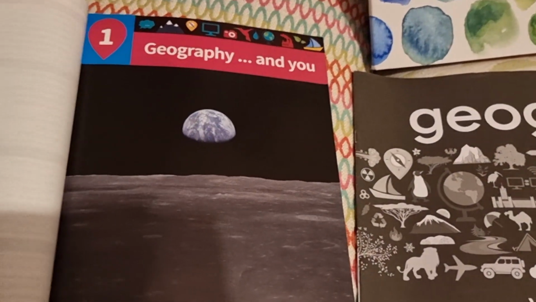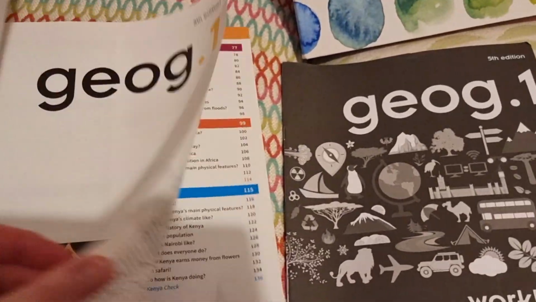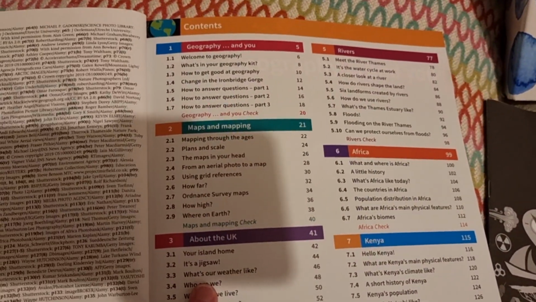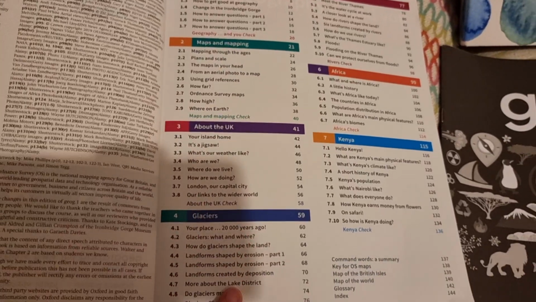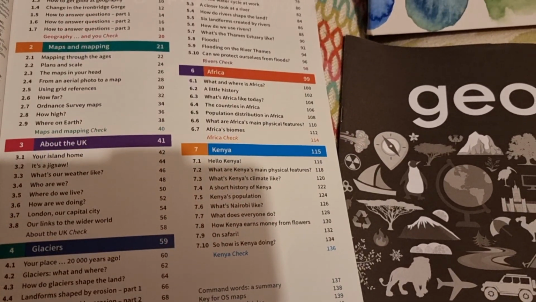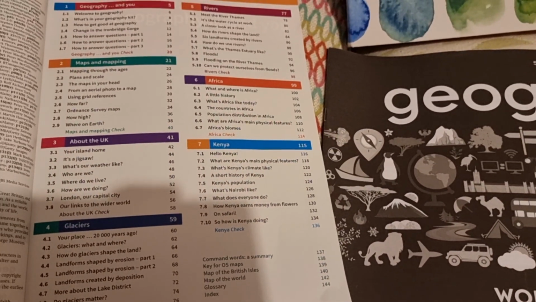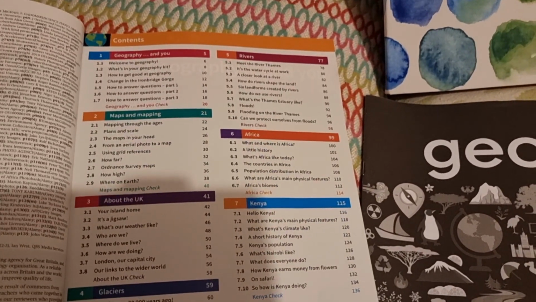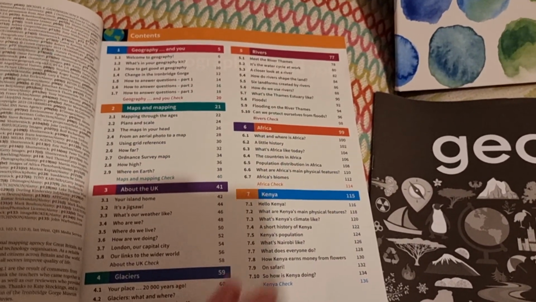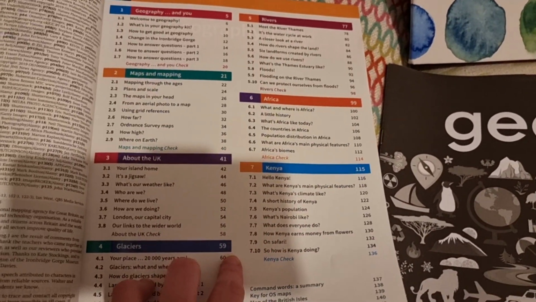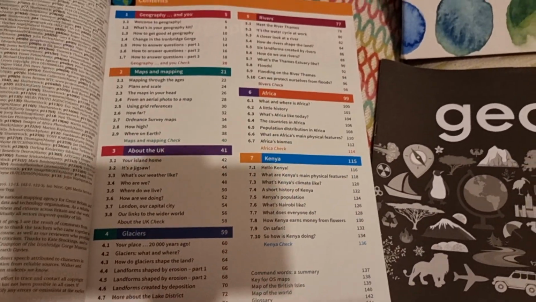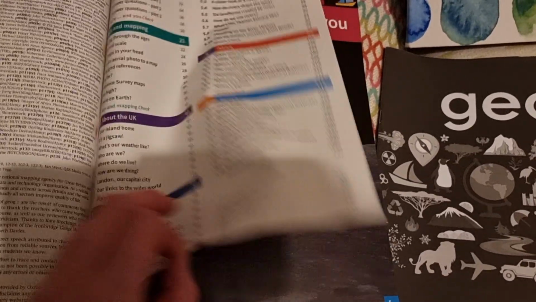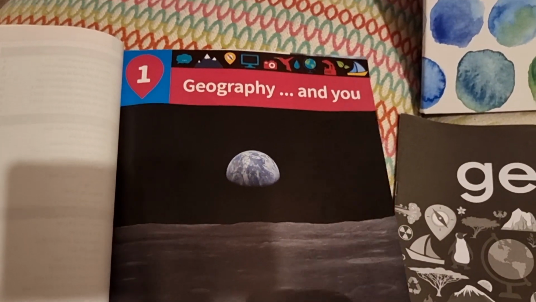So basically you have, in terms of topics, geography and you, maps and mapping, about the UK, glaciers, rivers, Africa and Kenya. So each year there is a different focus for different countries, which reminds me very much of the primary geography curriculum that we used in previous years. Very similar in layout and how you get to go through different countries and things. So it has a 2-page spread.